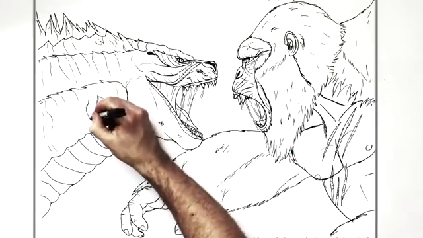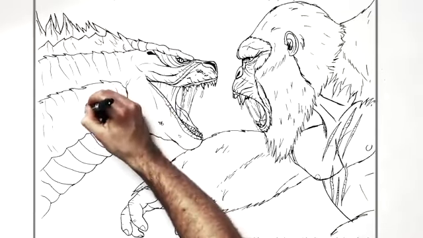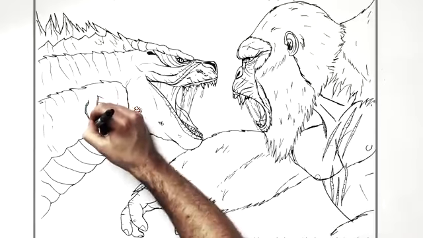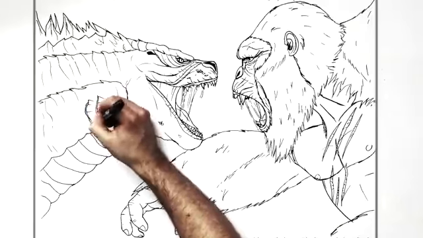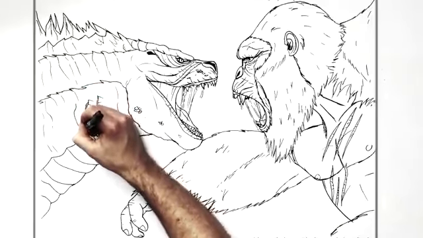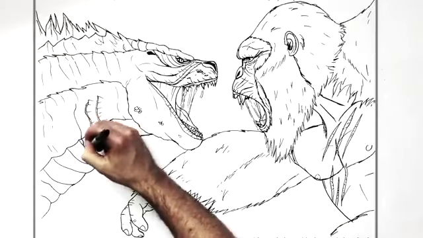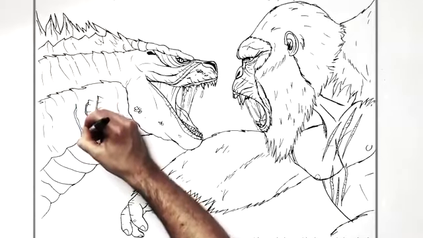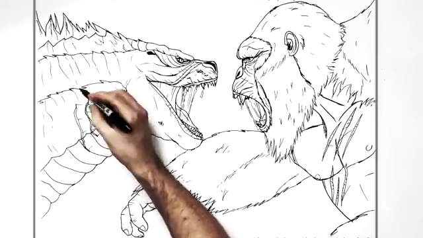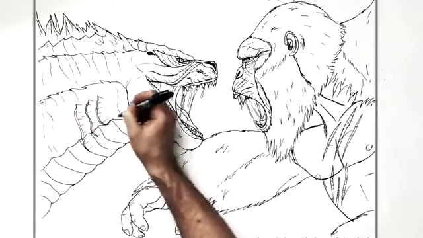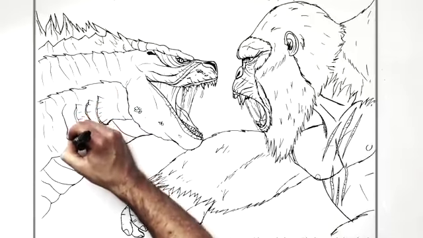And they kind of get bigger as they go down here. Like so, and then sort of another one here somewhere.